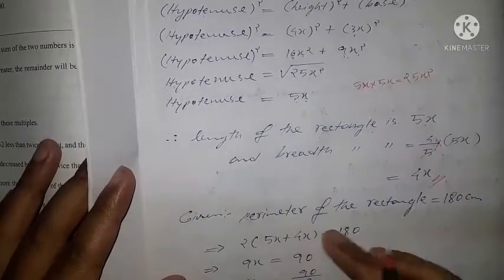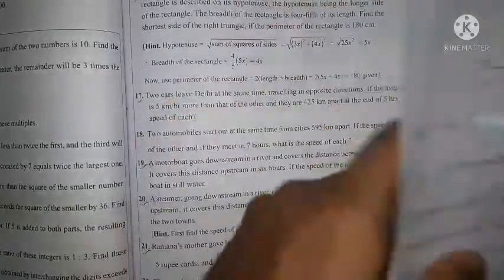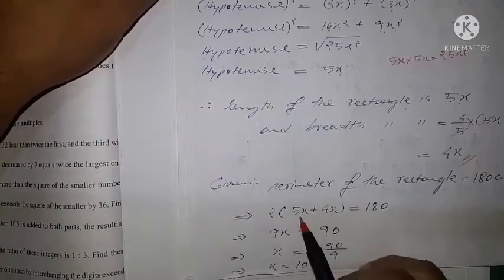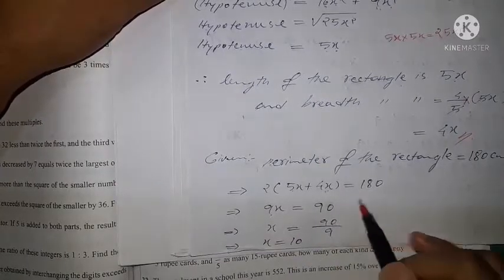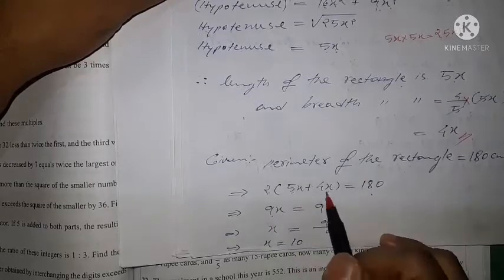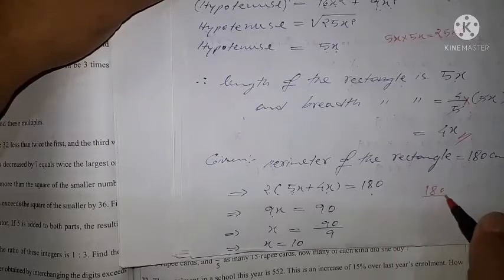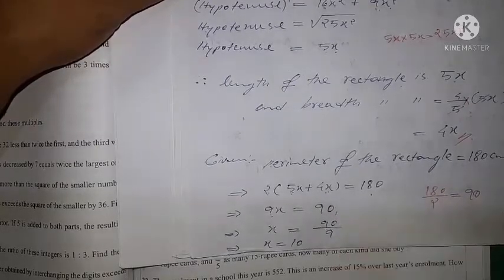Now, the perimeter of the rectangle is given as 180 centimeters, and we know the formula for the perimeter of a rectangle, that is 2 into (length + breadth). So 2(5x + 4x). 5x + 4x is 9x, and if 2 goes to the other side, it divides, so 9x = 180 divided by 2, that is 90. So we have written 9x = 90.